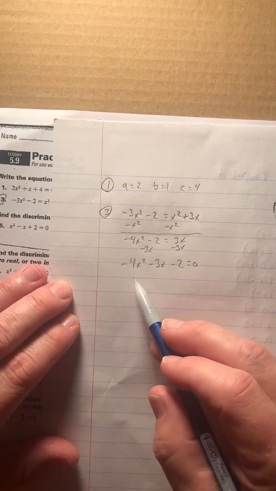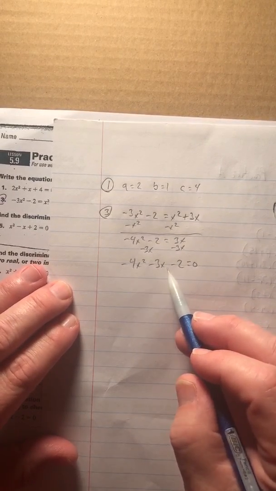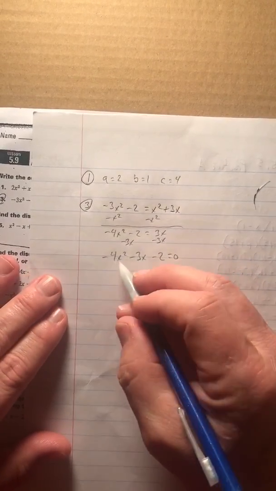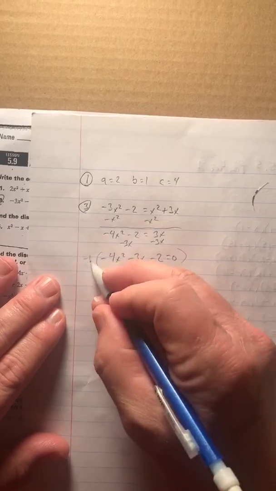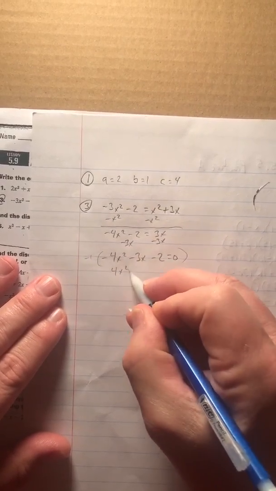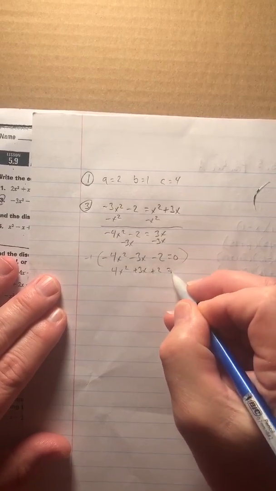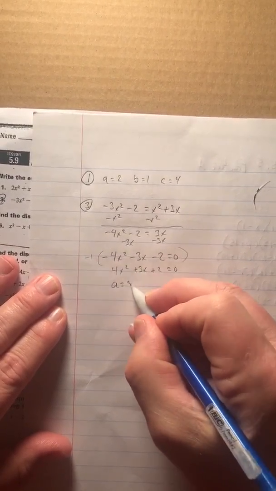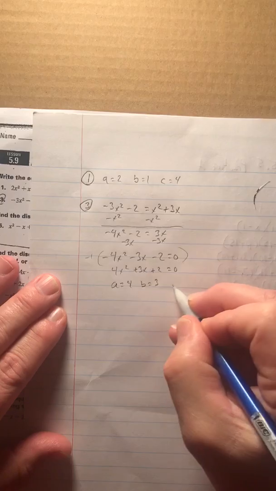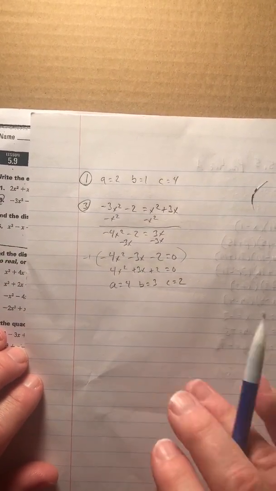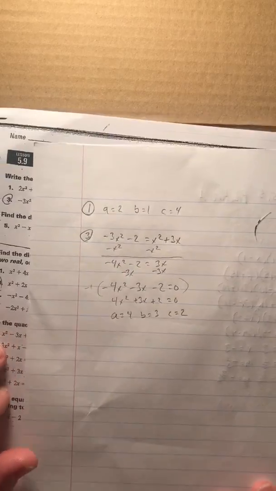If you left it like that and you said that A is negative 4, B is negative 3, and C is negative 2, that's fine. You'll still get the same answer. But I would multiply everything here by a negative 1 and get 4x squared plus 3x plus 2 equals 0. And I would say A is 4, B is 3, and C is 2. Because again, it's a lot easier to work with the positive numbers than the negative numbers.